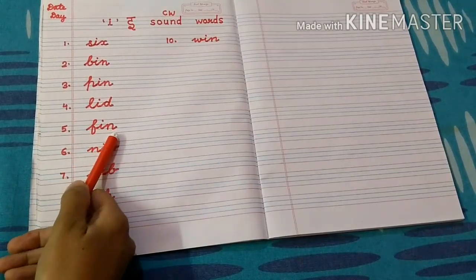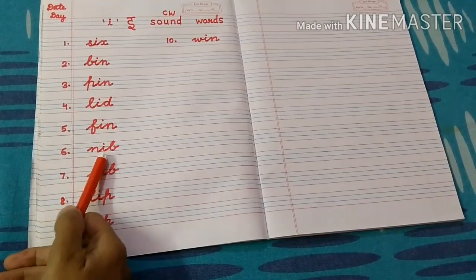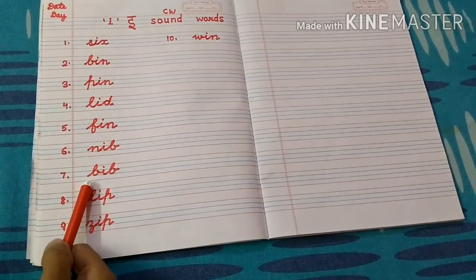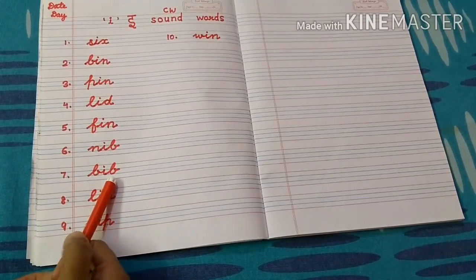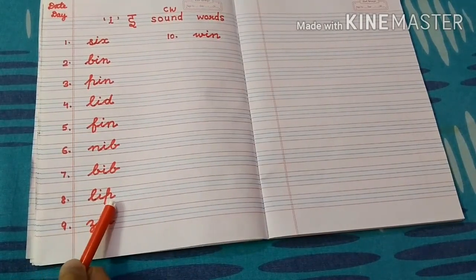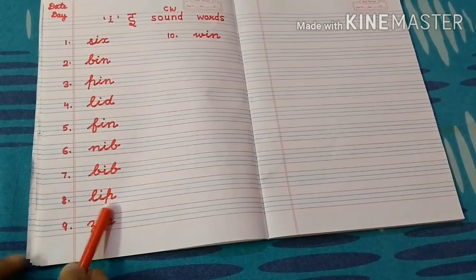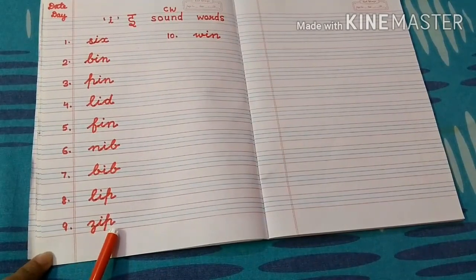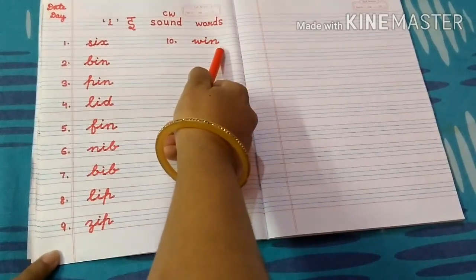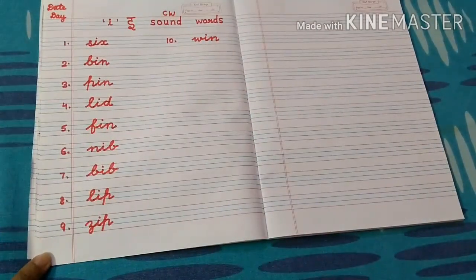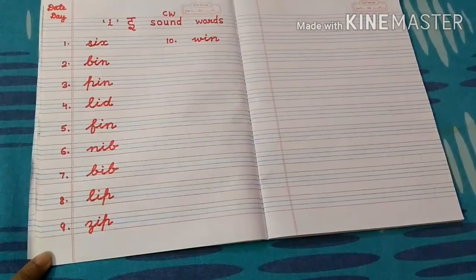F, E, fin. N, E, nib. B, E, bib. L, E, lip. Z, E, zip. W, E, win. Now what you have to do is you have to complete this work in your copy and revise it properly before moving on to the next topic.